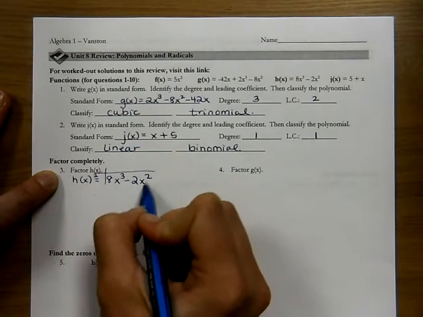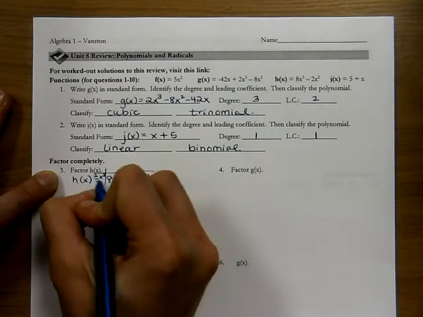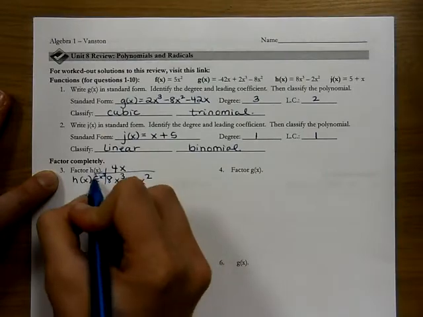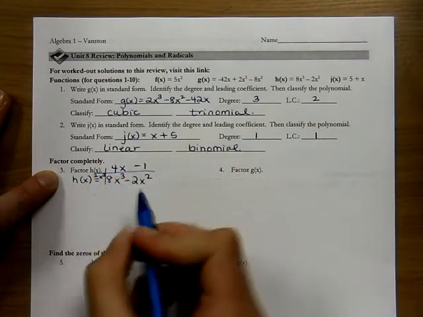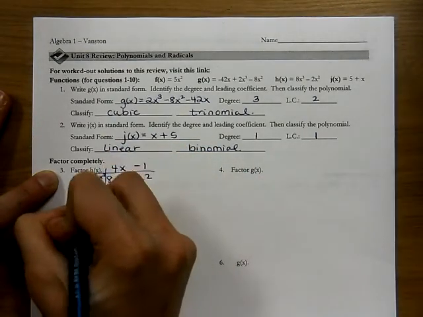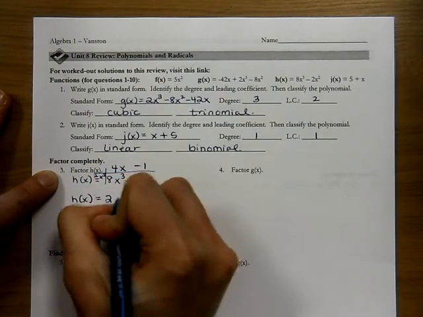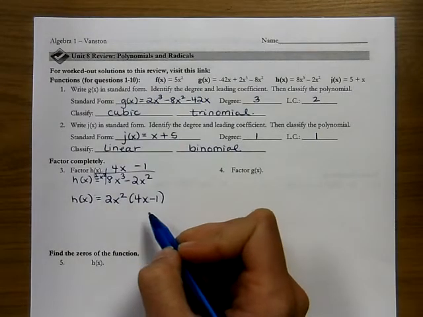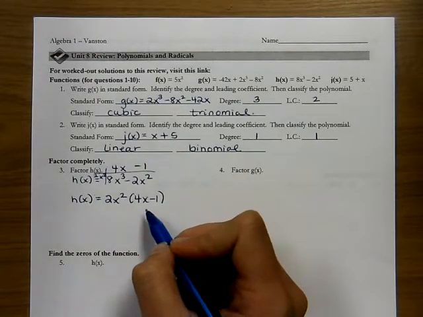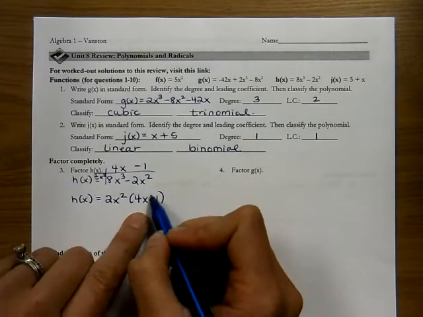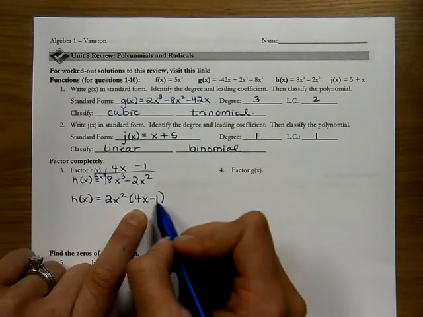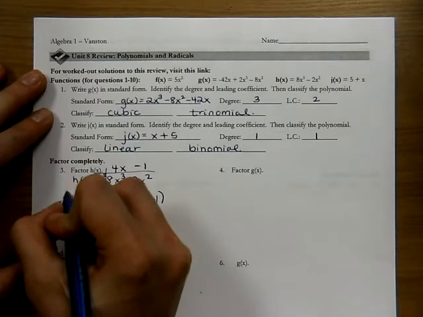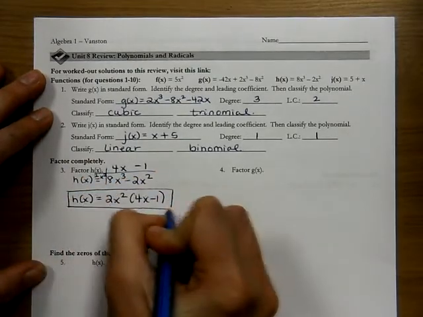This has 3 x's, this has 2, so I can factor out an x squared. So 2x squared times 4x gives me the 8x to the third. 2x squared times a negative 1 gives me a negative 2x squared. So h of x is equal to 2x squared times 4x minus 1. And in the parentheses, I have to look and see, can I factor this any further? I look at the degree. This is a degree 1, meaning this is a linear factor. If it's a linear factor and I've already factored out the GCF, I cannot factor it any further. So I am finished right here.